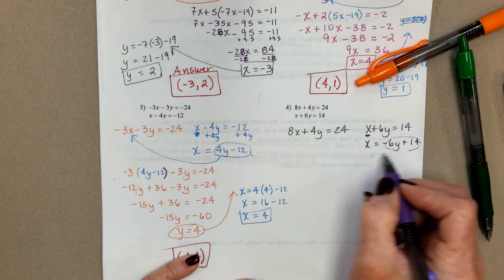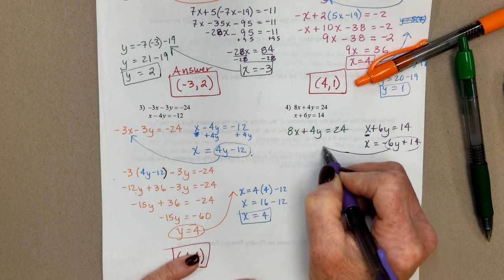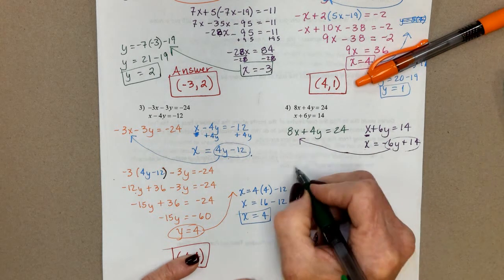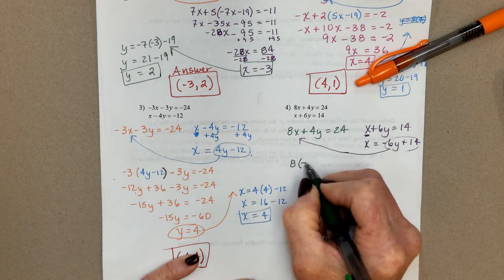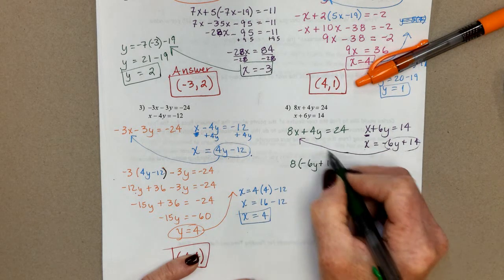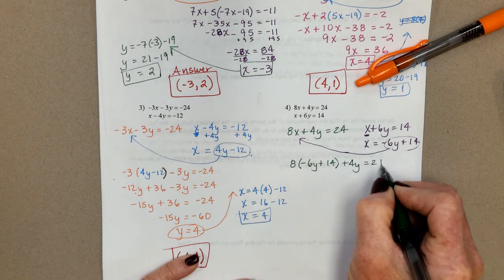Take that, and we're going to put it over here into this equation. But where do we put it in for? For the x or for the y? For the x, because it's x equals, which will give us 8 times negative 6y plus 14. Don't forget this plus 4y equals 24.